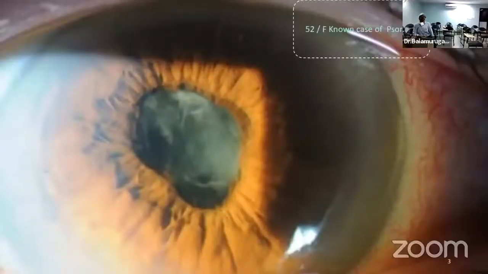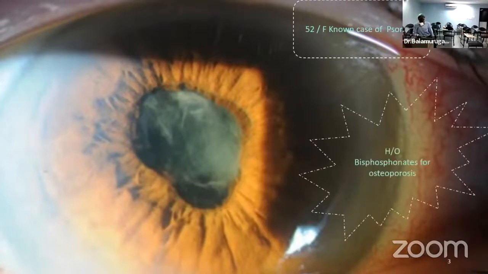So this was a 52-year-old female, a known case of psoriasis, presenting as unilateral recurrent anterior uveitis. The patient was referred to me to start immunosuppressant to prevent recurrence. On thorough probing, we found that the patient was using bisphosphonate as a treatment for osteoporosis.